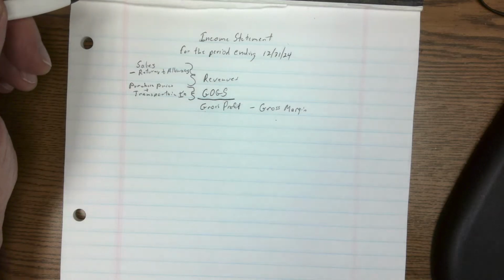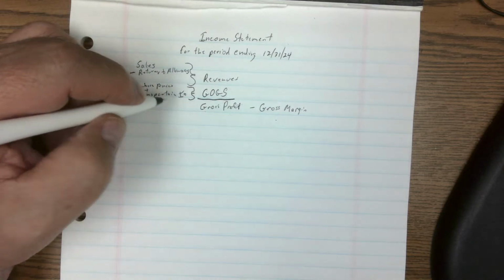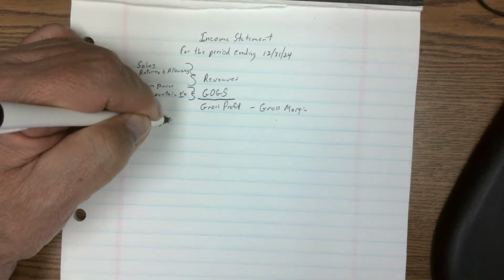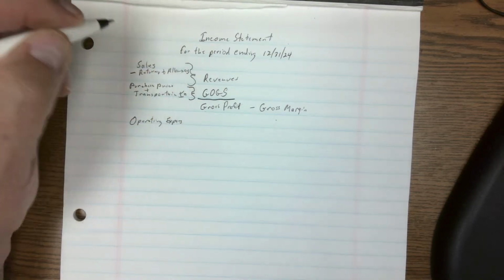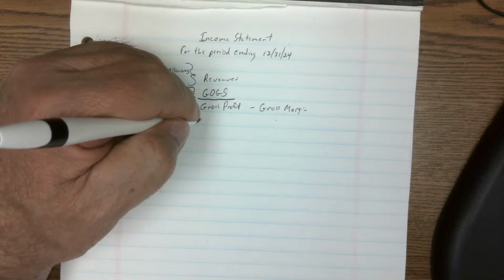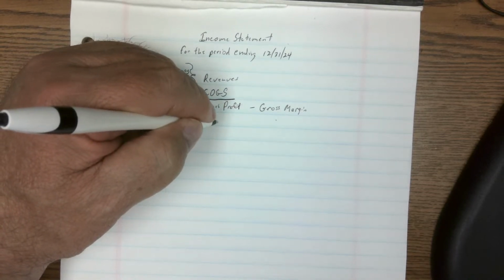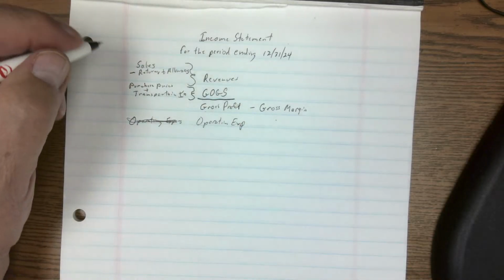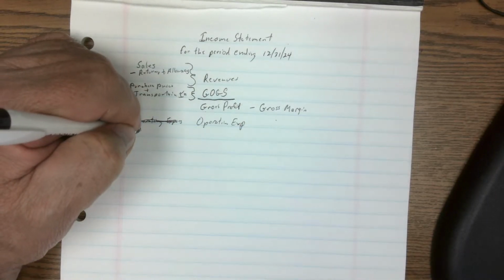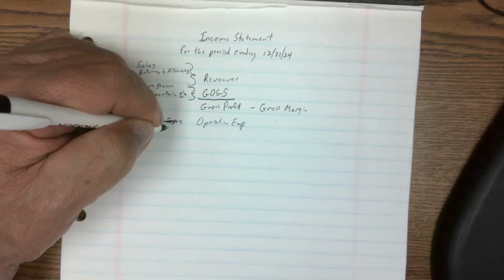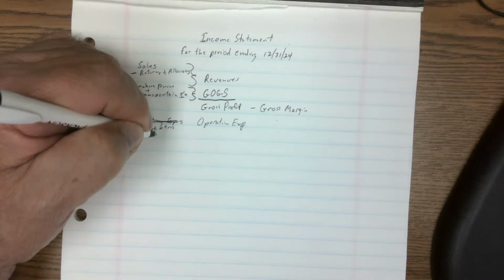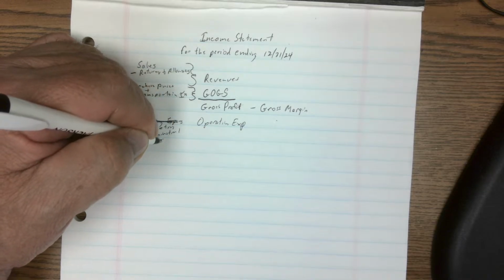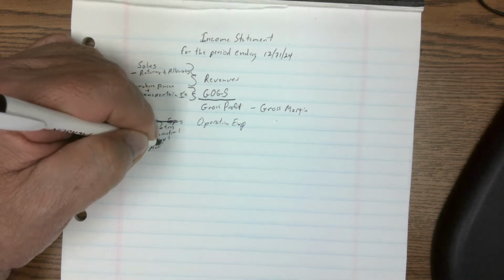Then we divide it into a couple of other areas. Then we have our operating expenses. And so this is everything like marketing, administration, legal, accounting.